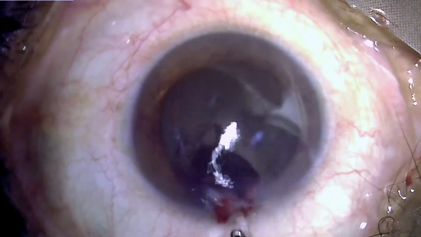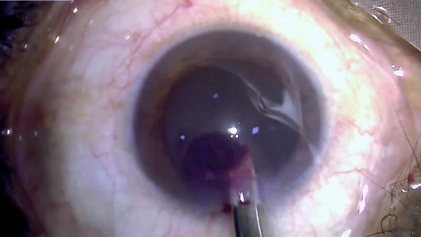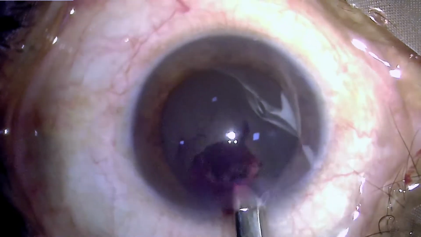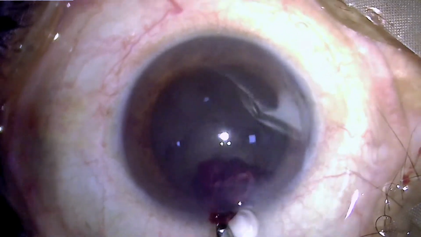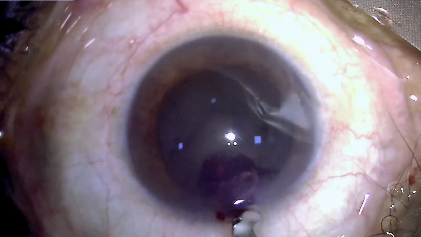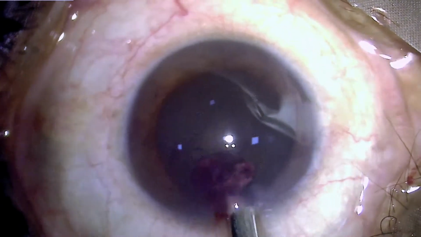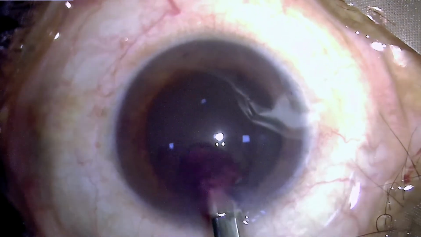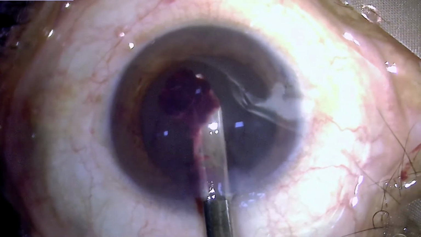But because there was no contributory illness, we kept our fingers crossed, although there may be a rebleed causing further diminution of vision in spite of clearance of this blood.